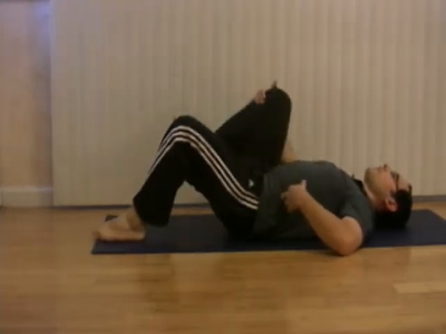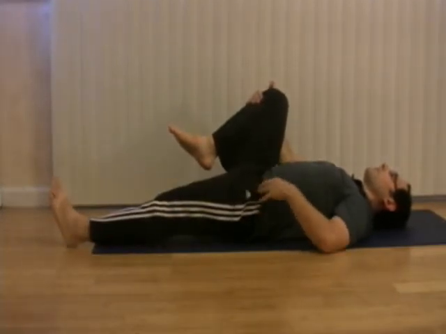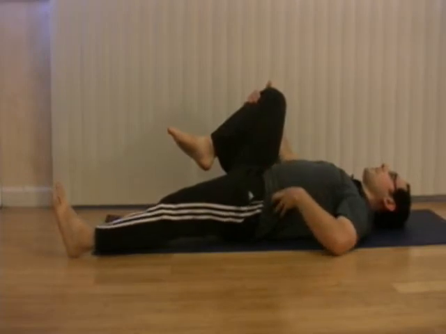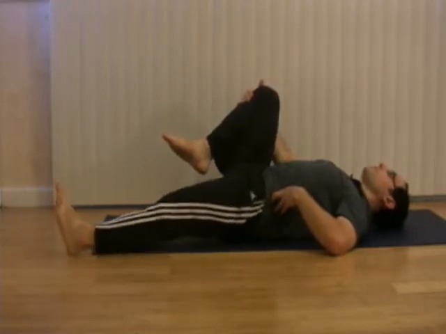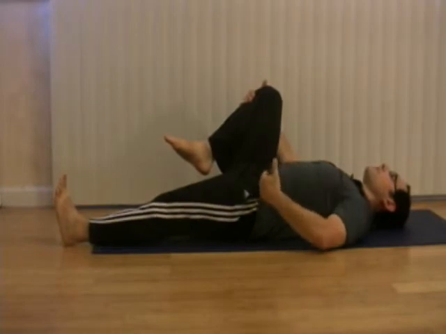Why is this happening? Well, one, there's tightness somewhere in my adductors and hip flexors, okay? And they don't go anymore. The only way to compensate is to move my pelvis. Okay? So that is strength, flexibility, hip issue.